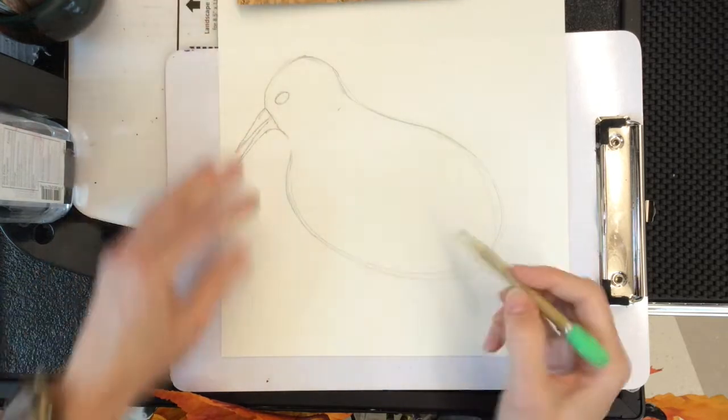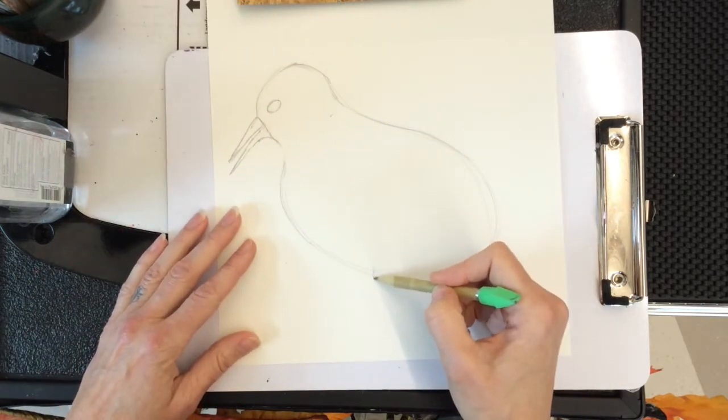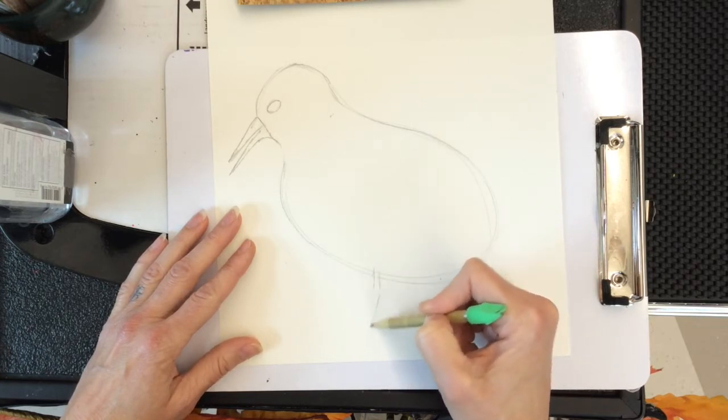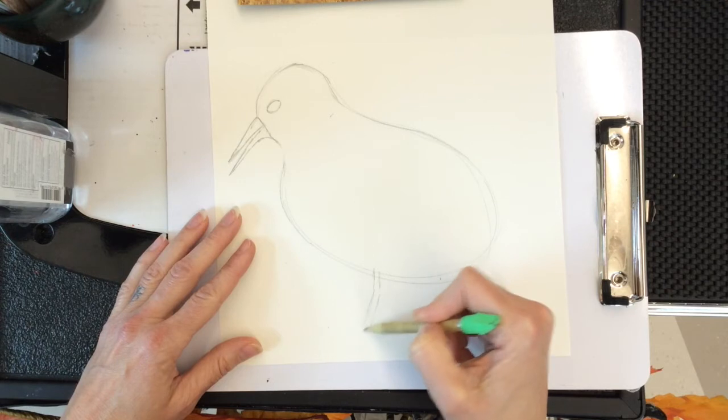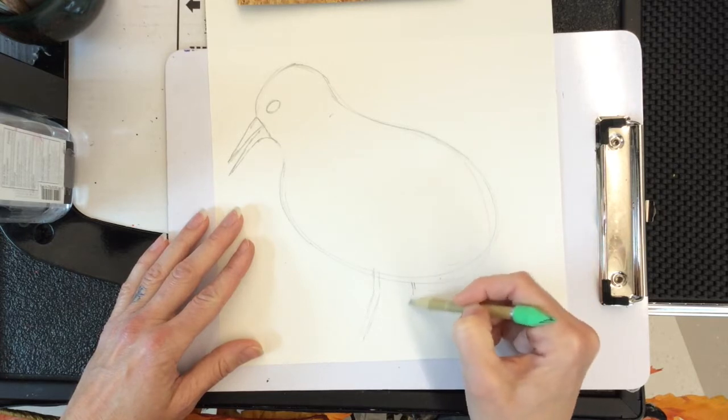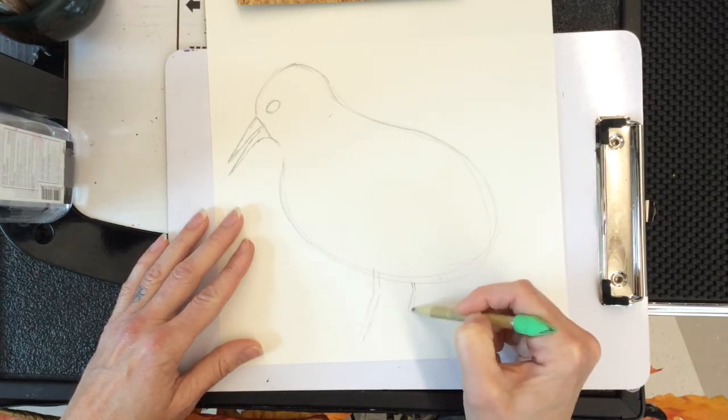And then once you finish up with the beak and the eye, then you can move on to whatever you choose next. I'm choosing to move on to the legs next. Now my legs are showing, but my feet are hiding behind some tall grass. So I actually don't have to draw the feet in my situation here. The bird that you're drawing, you may have to.